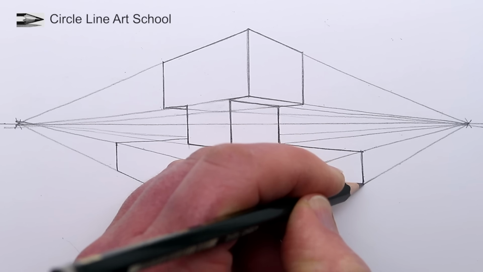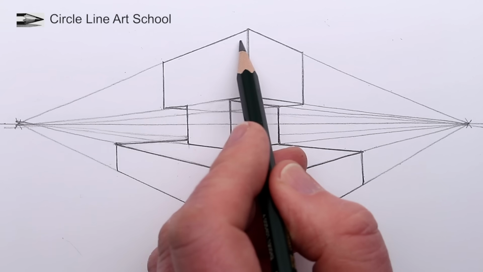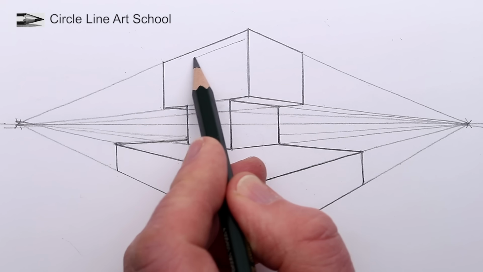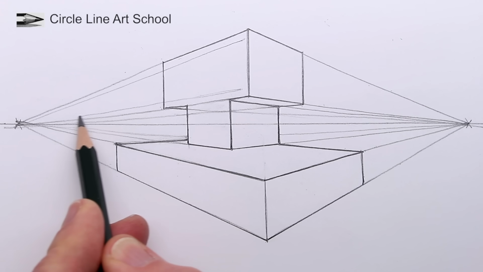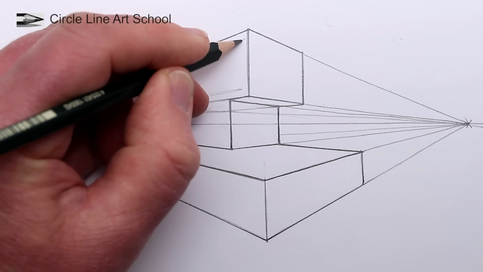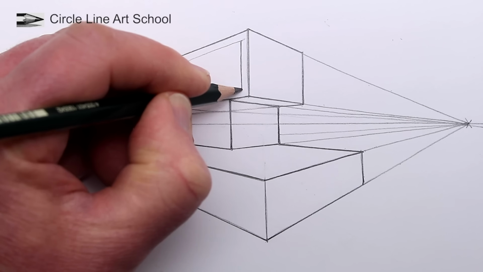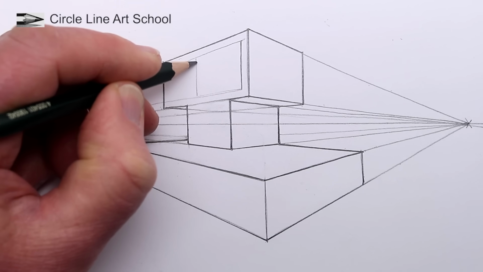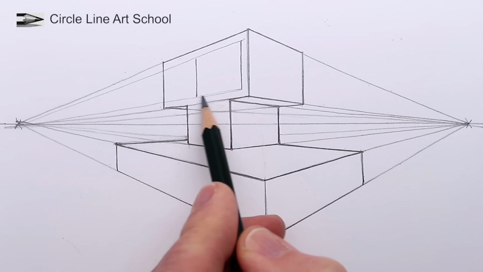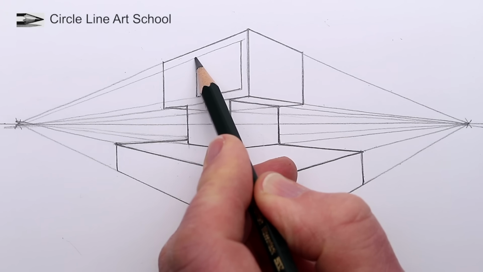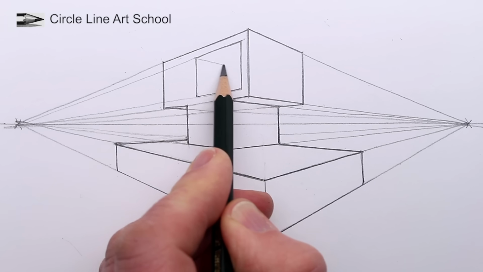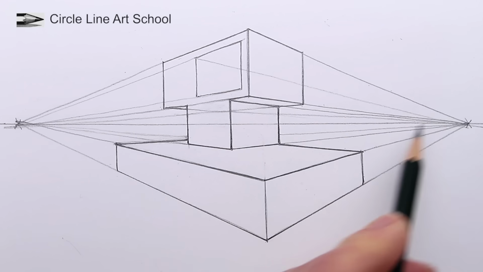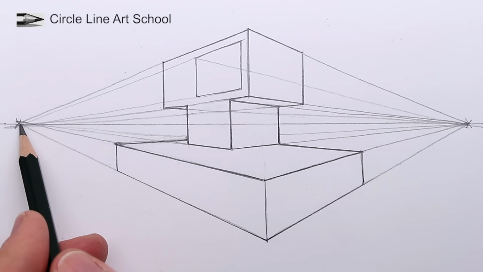Next, we could draw a rectangle in perspective on the top cuboid, using our vanishing point on the left. And then by using the vanishing point on the right, we can give it a little bit of depth as well. So it makes it look like an insert.